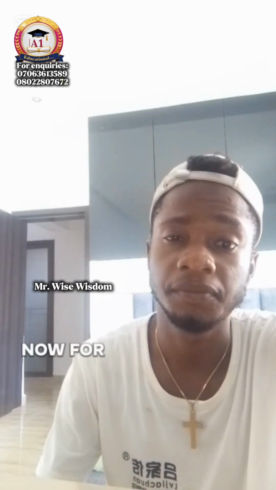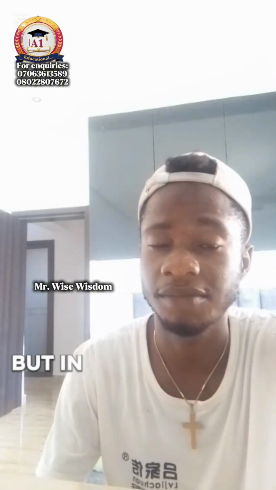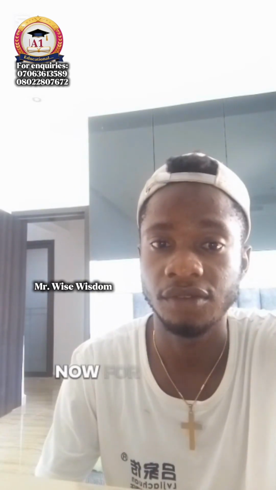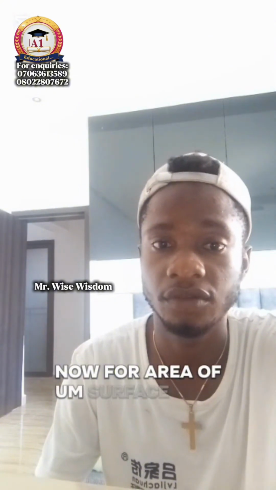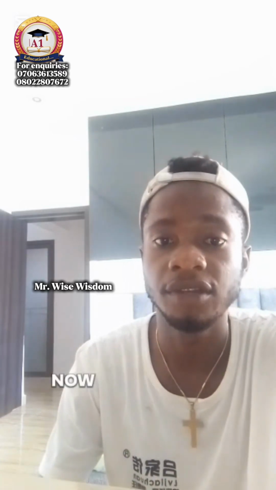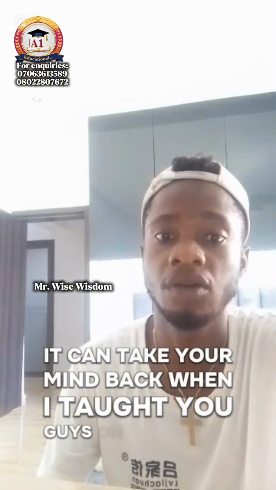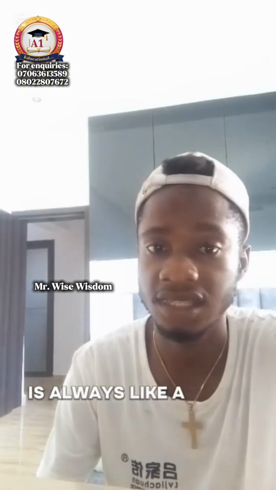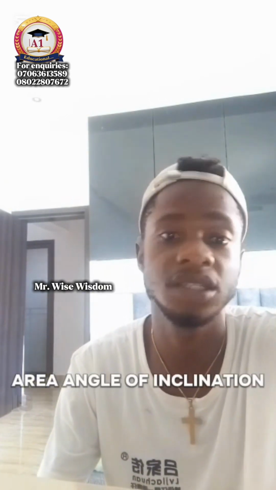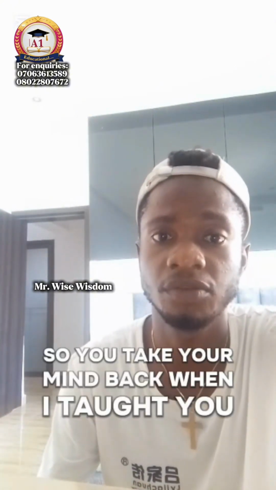Now magnetic field strength is represented with a letter B, capital letter B. Area of surface is always represented with a capital letter A. For the angle of inclination, you can take your mind back to when I taught you on projectors. It's always like a theta. That's the symbol. So angle of inclination is simply theta.